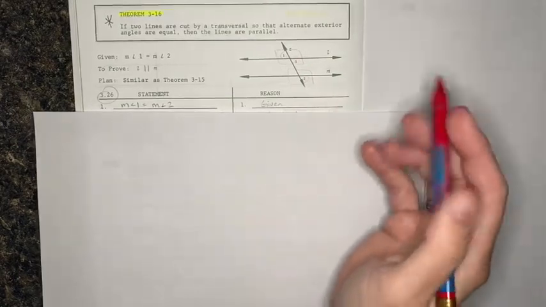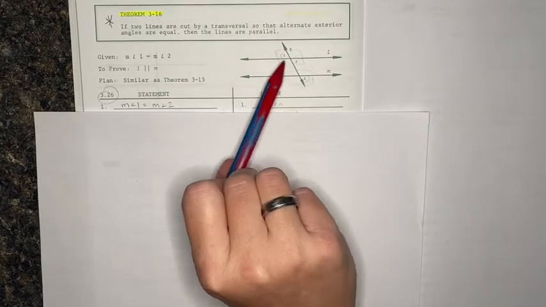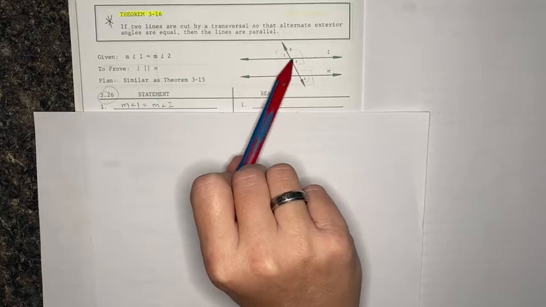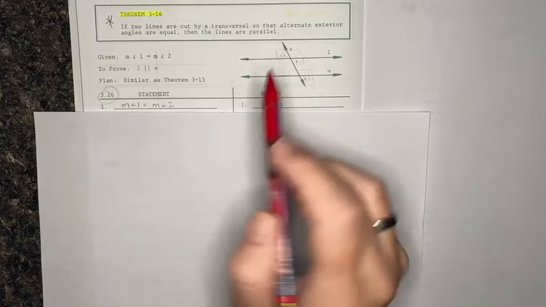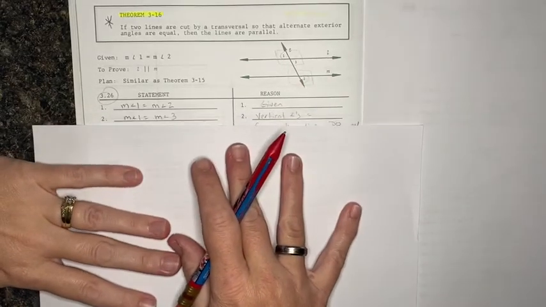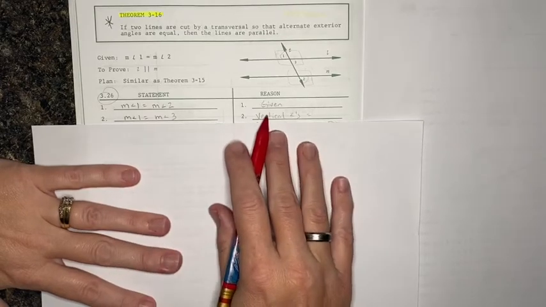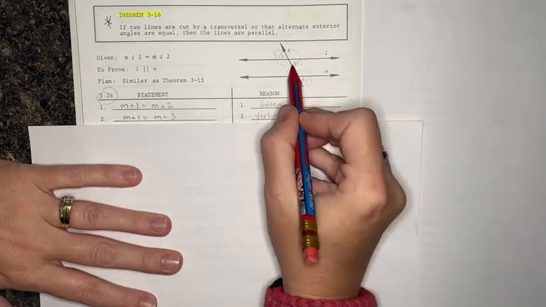But that doesn't help us yet because the first thing we want to do is discover and list the relationship between 1 and 3. At a point where two lines intersect, they are opposite angles from each other. Therefore, they are vertical angles. So we can say that the measure of angle 1 equals the measure of angle 3 because vertical angles are equal. All right. Now we've got that.